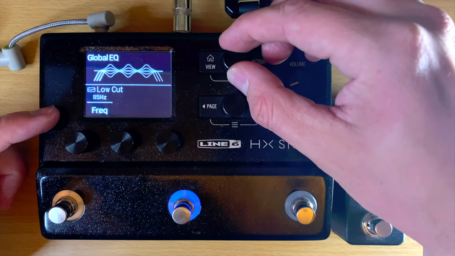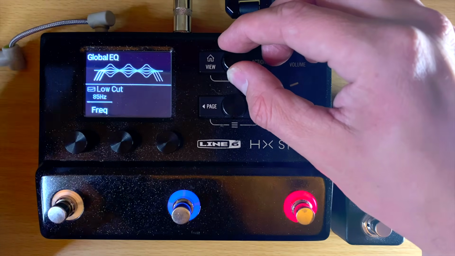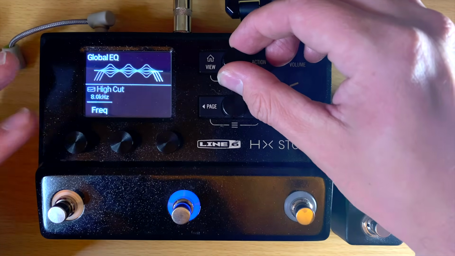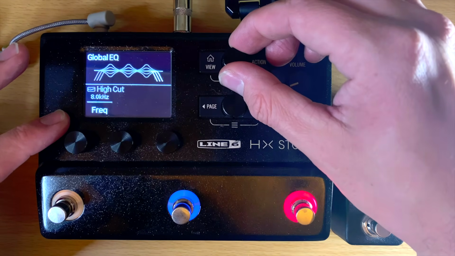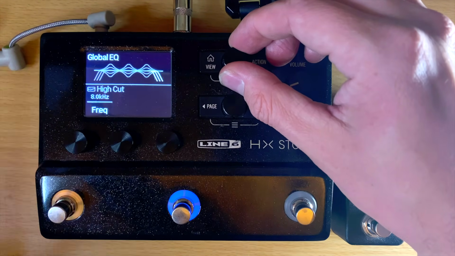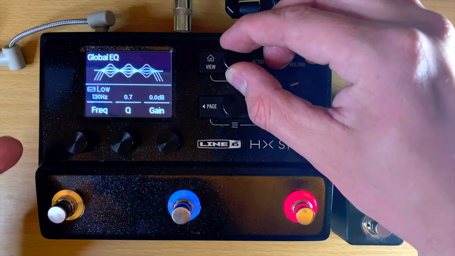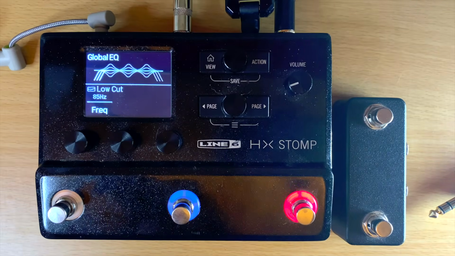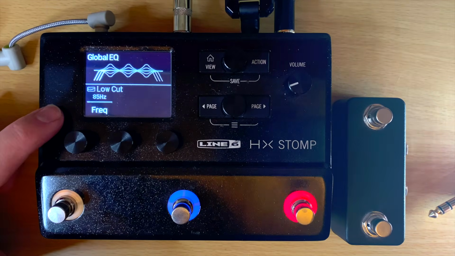One of the things I actually go over is I scoop out everything below 85, 80-ish hertz, because that's what gives you kind of mud. And I find that cutting everything above 8 kilohertz actually cleans up your tone just a little bit, because otherwise it makes it sound too fuzzy and nasty, in my opinion. But you do have a global EQ in here if you want to have an EQ that applies to every single patch, which again, I recommend cutting below 80 hertz for, especially for guitar.